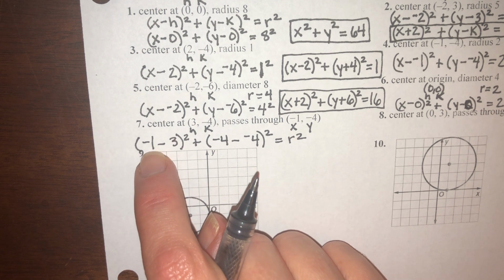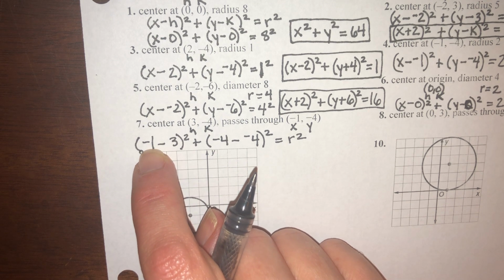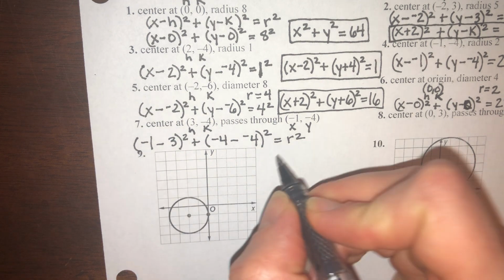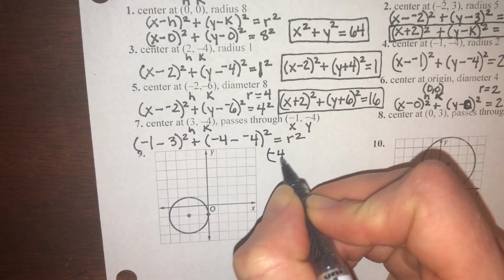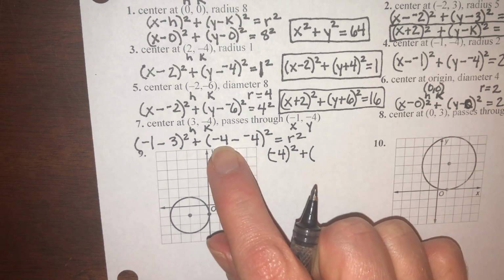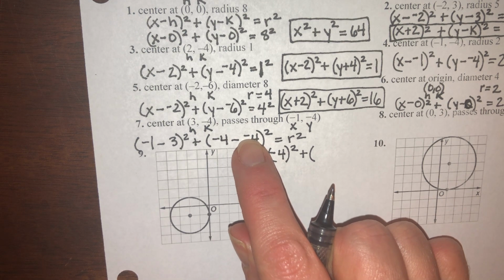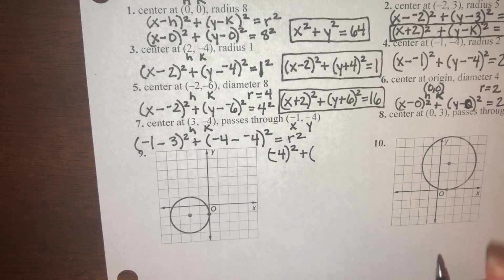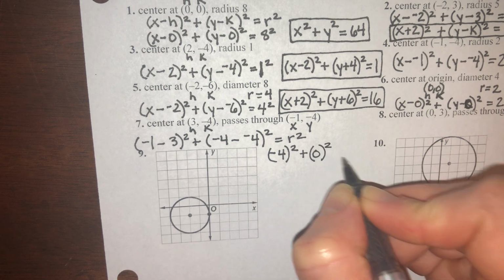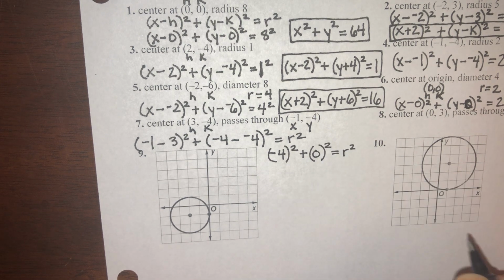We'll follow the order of operations, work inside of the parentheses. Negative 1 minus 3 is negative 4, that's in parentheses squared, plus negative 4 minus negative 4 means negative 4 plus 4, which is just 0 squared equals r squared.